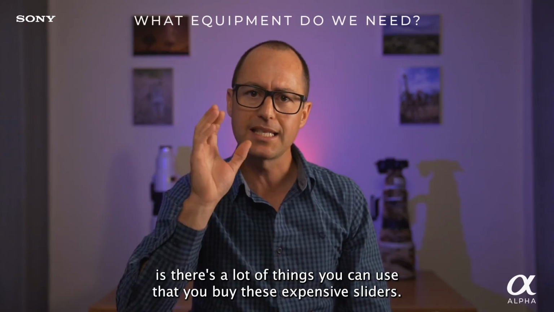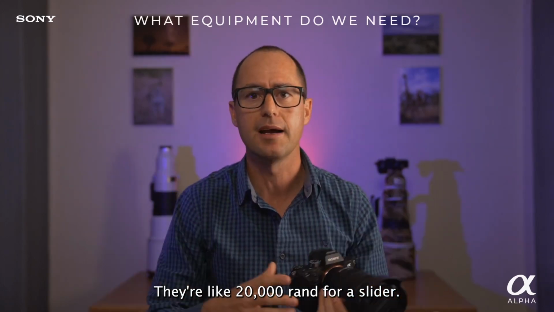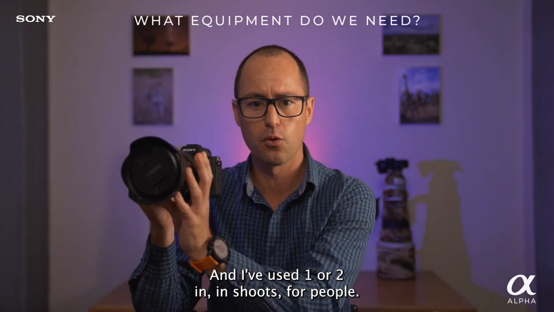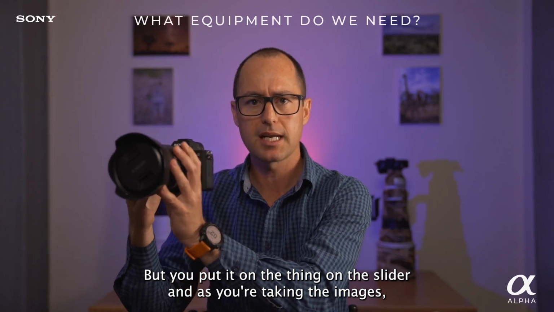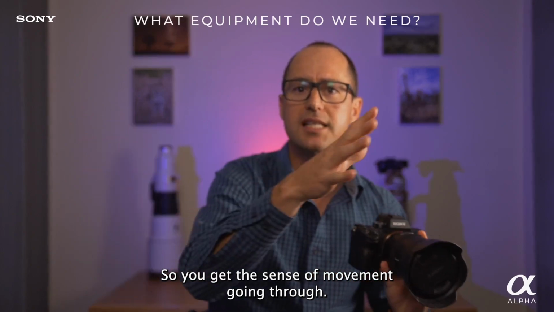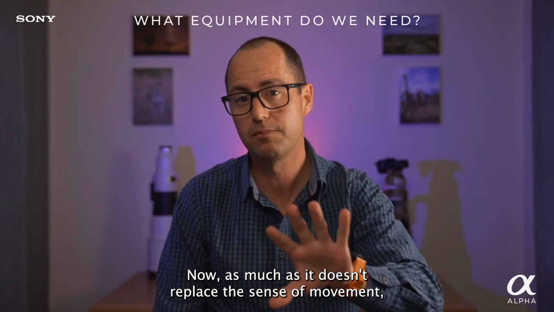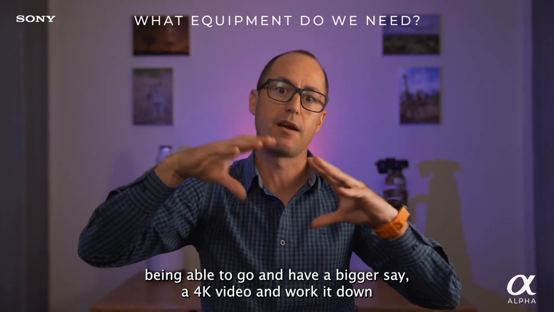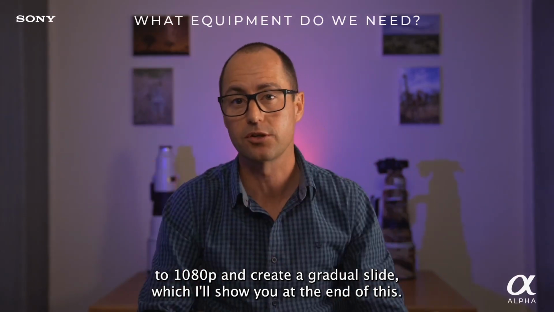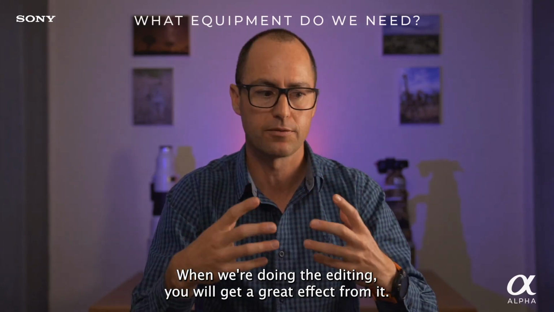So what I will do is, there's a lot of things you can use. You can buy these expensive sliders, they're like 20,000 Rand for a slider. And you put the camera on, and I've used 1 or 2 in shoots for people, but you'll put it on the slider, and as you're taking the images, it will slowly move across at the pace, so you get the sense of movement going through. Now, as much as it doesn't replace the sense of movement, being able to have a bigger, say a 4K video, and work it down to 1080p and create a gradual slide, which I'll show you at the end of this when we're doing the editing, you will get a great effect from it.